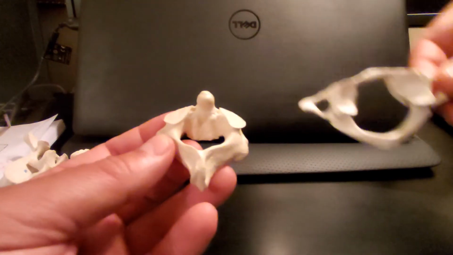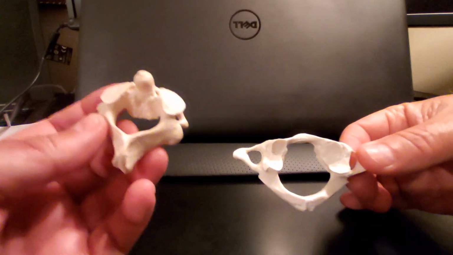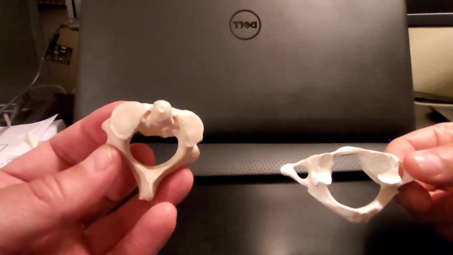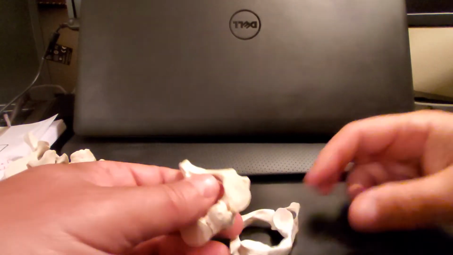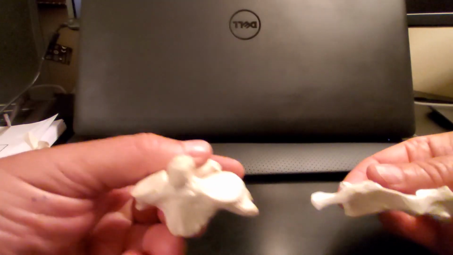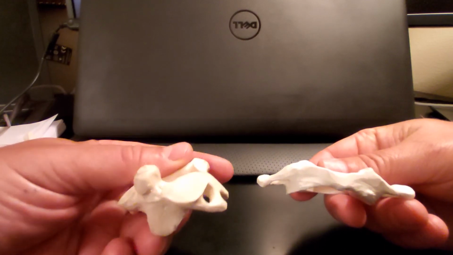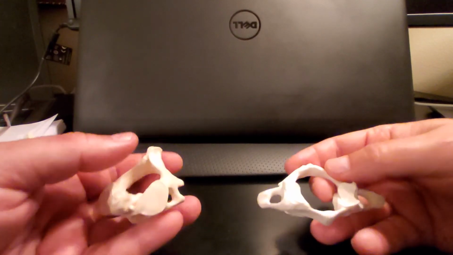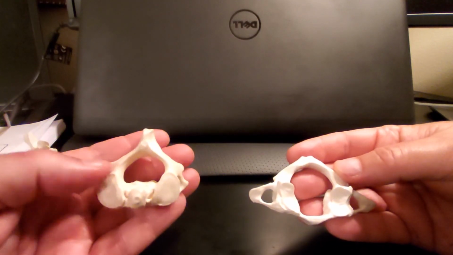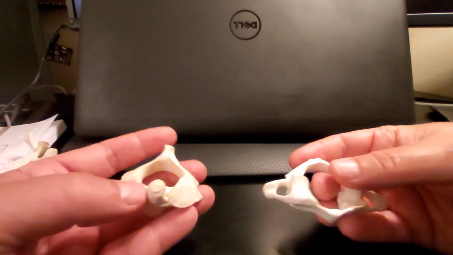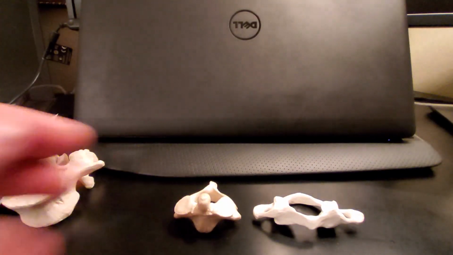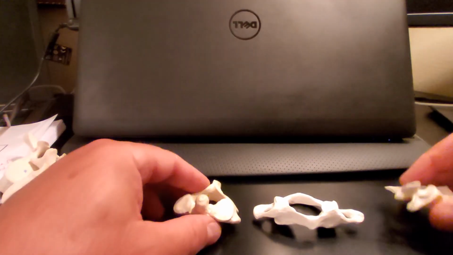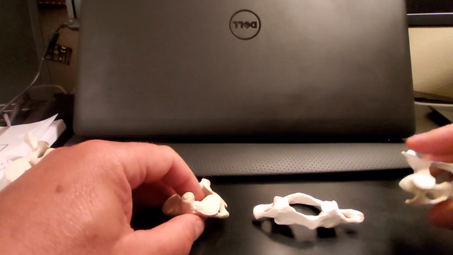So C1 on the right, C1, or the atlas, C2 axis. And there's your anterior views right there. You can see all cervical vertebrae still have this transverse foramen.